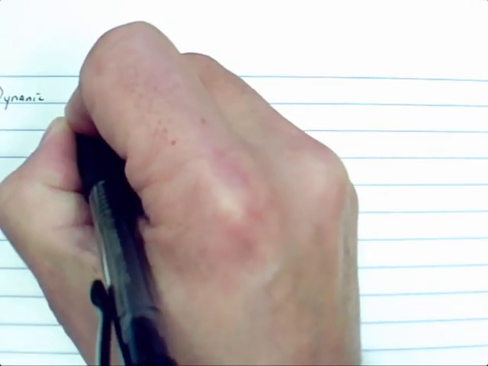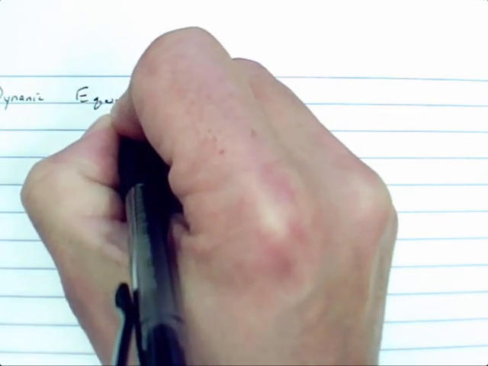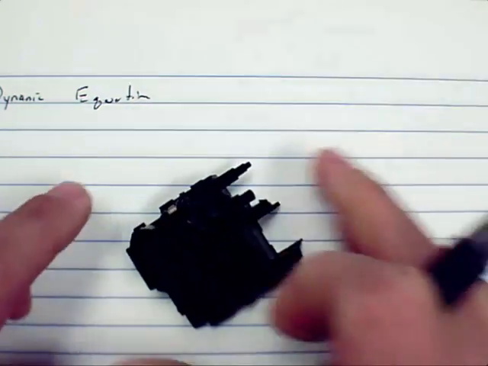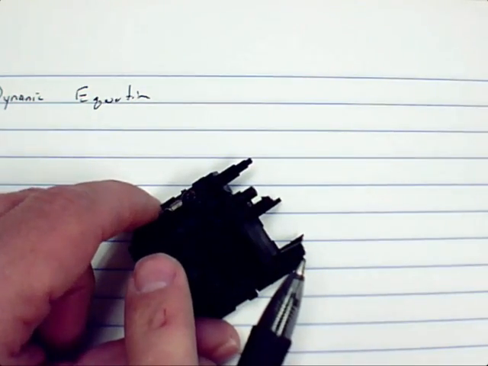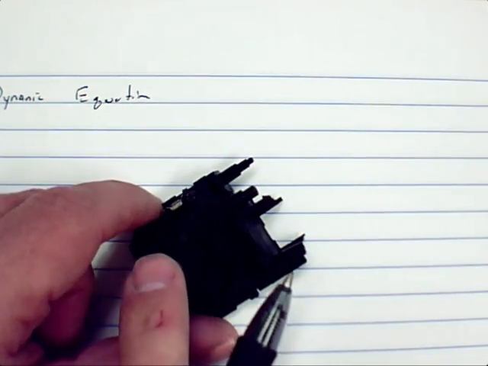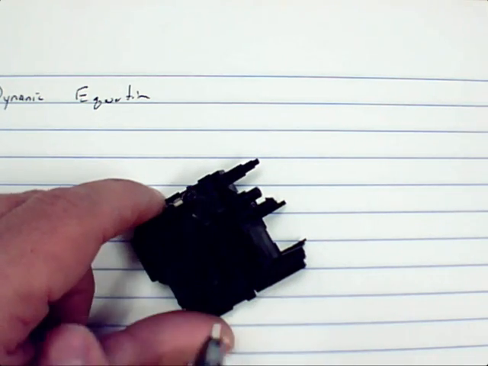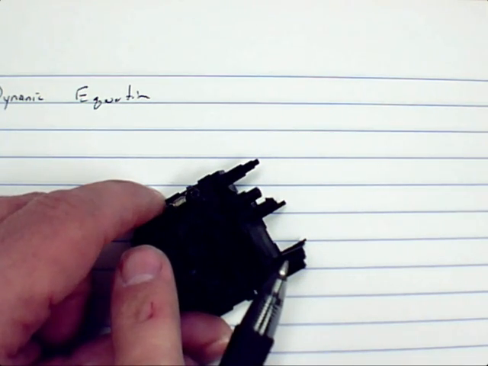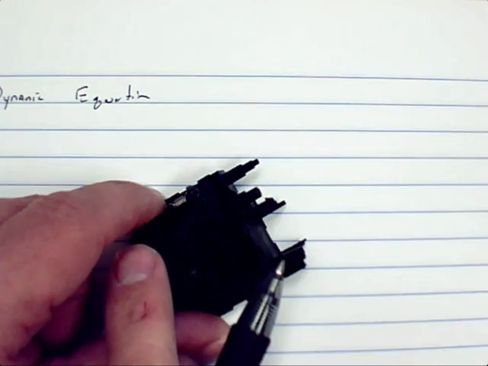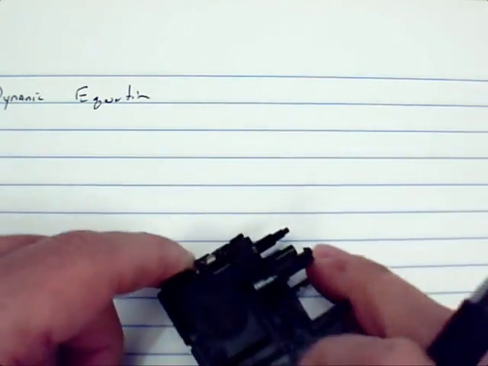All right, so now lastly we need a dynamic equation. We need to understand the dynamics of the shutter closing. So when we have a dynamic equation, we want to start the shutter at maybe 150 degrees and then let it go and let it snap closed. So there's going to be a force on this thing and it's going to snap closed.